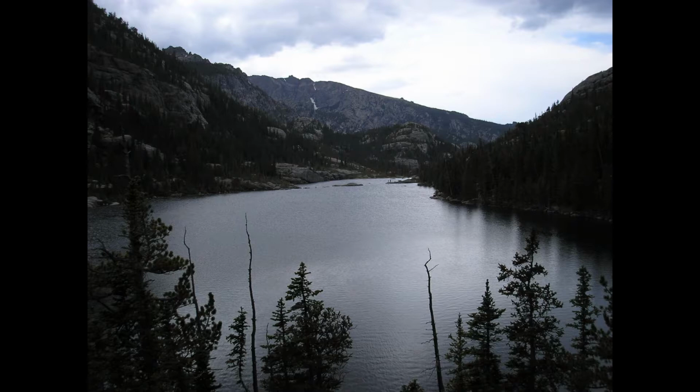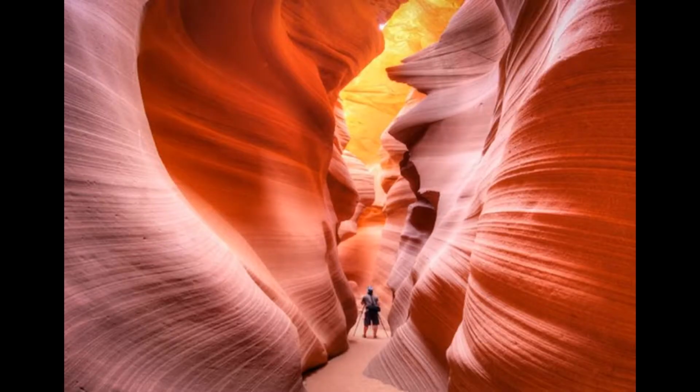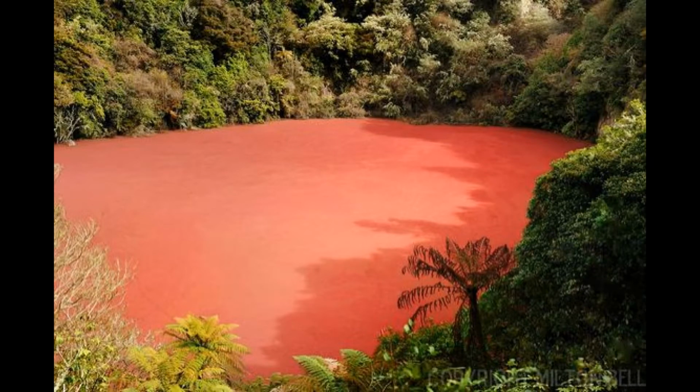Next, we'll take a look at red, and that's for our elements iron and phosphorus. I managed to find this very bright red lake in Texas. We also have cave systems and land that show red, such as this Antelope Canyon. We have a red tinted one in Cypress, or you could consider it pink.